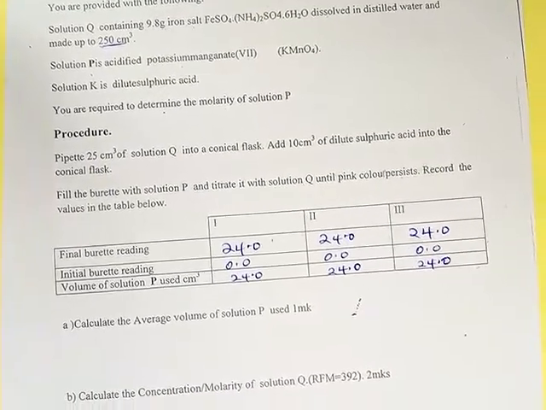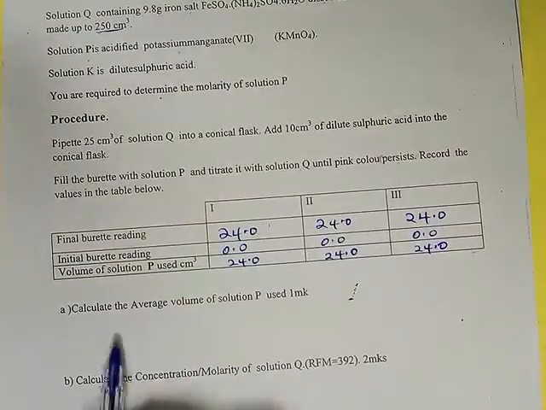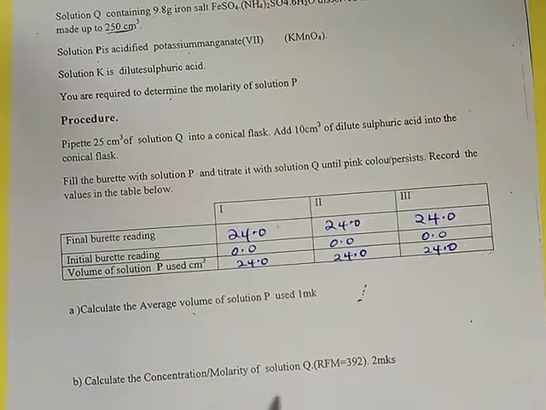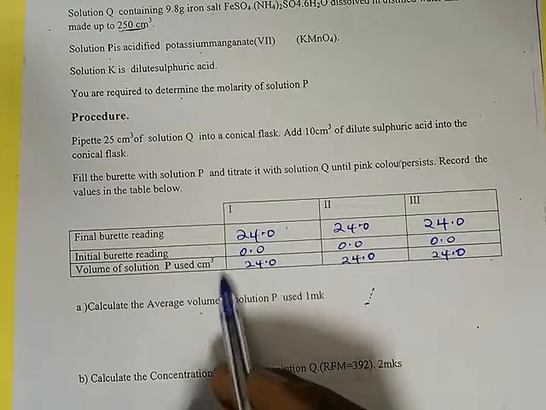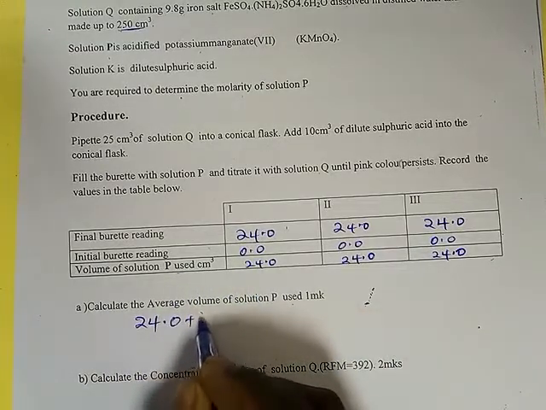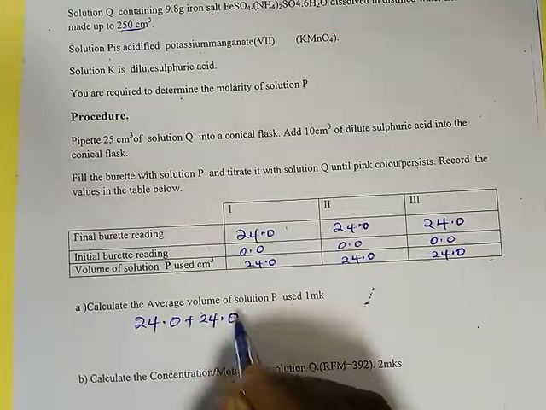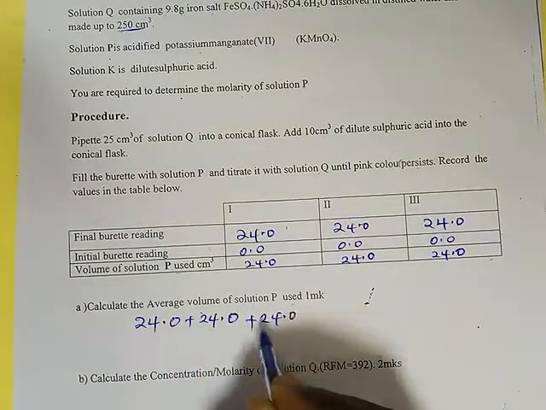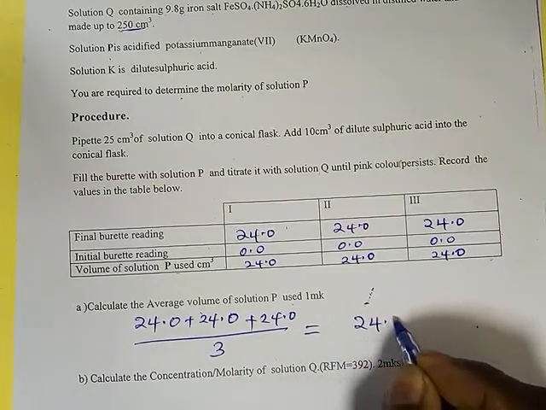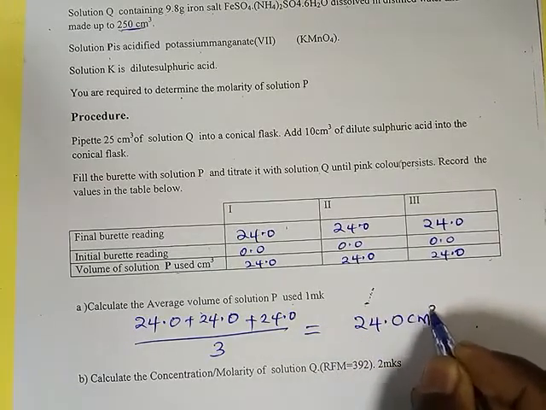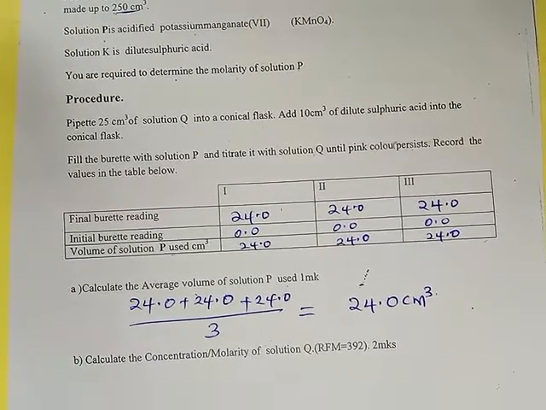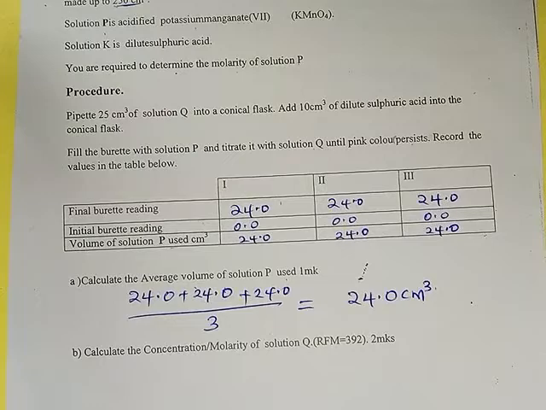The next question is to calculate the average volume of solution P used. So the average is 24 plus 24 plus 24, divided by 3, and the answer is going to be 24.0 centimeters cube. Those are the marks a student should not fail to score.